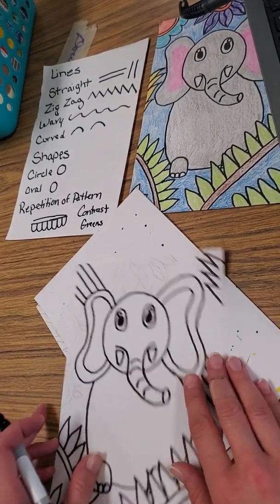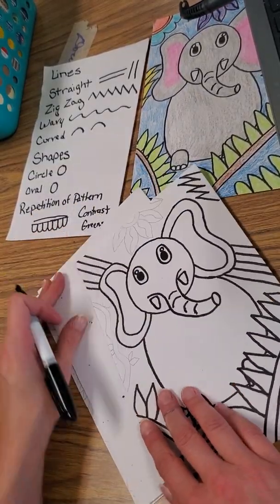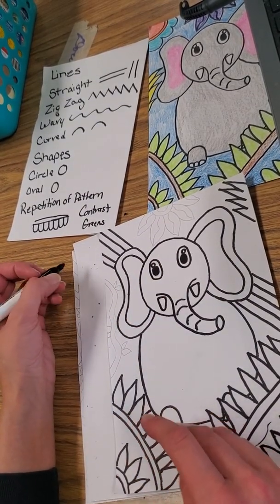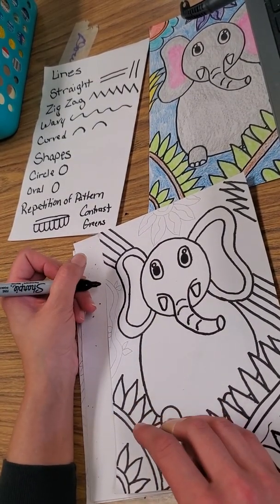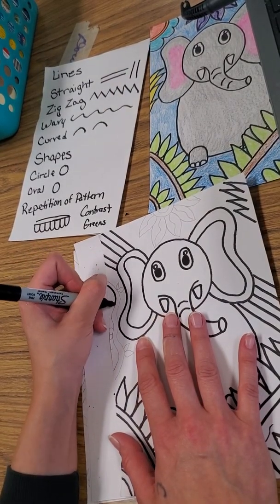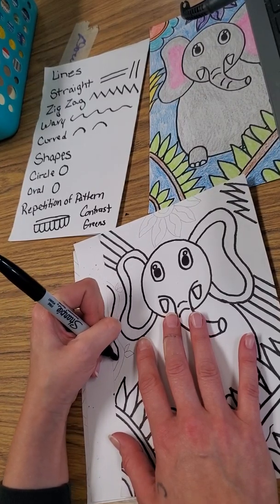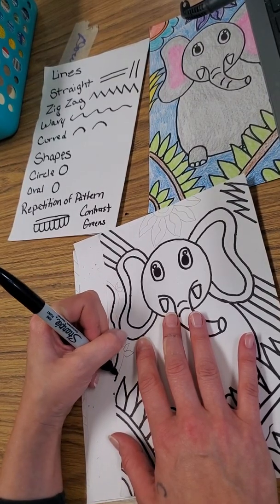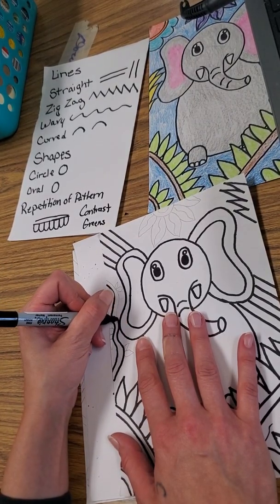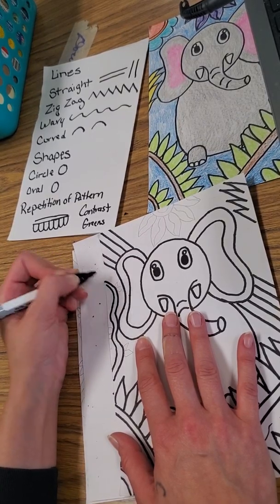So there's your zigzag plant. And then we're going to add a vine in here. And vines are very relatable to the jungle, because if you've ever watched that cartoon, George of the Jungle, he swings all on those vines, and monkeys swing on vines, and all kinds of animals swing on vines. Vines are very useful in the jungle. So we're going to add in some vines.